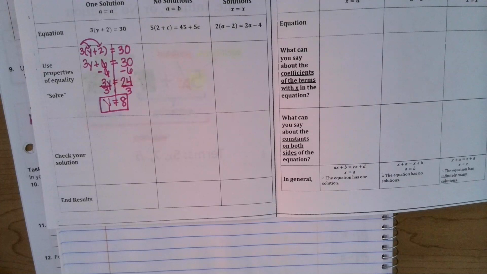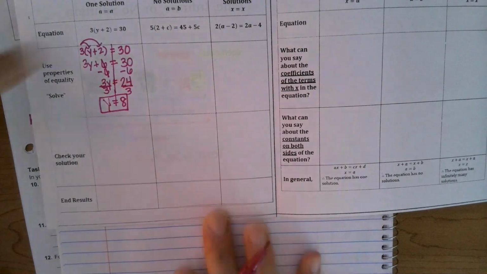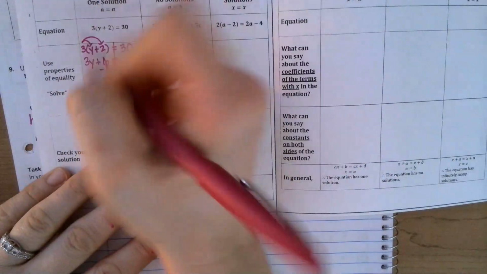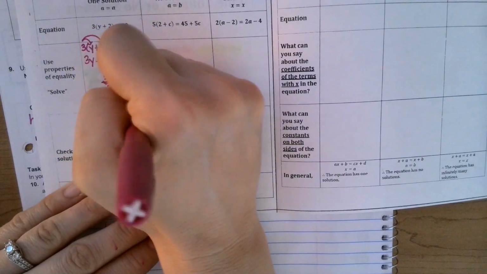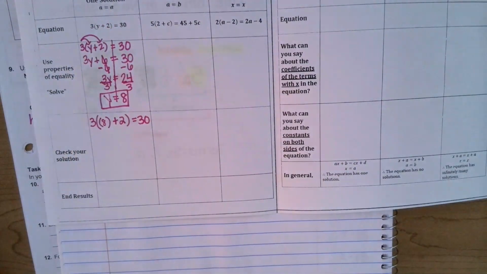And then check your solution. Remember, you're going to have to do this on your CYU today and on your quiz. So we just want to go back to that original equation, and then instead of y, we're going to put 8 in parentheses. So I'll still put the 3 parentheses, and then where I see the y, I want to put another set of parentheses, 8. So you're going to have double parentheses there, plus 2 parentheses equals 30. I wrote everything the same, I just put parentheses 8 instead of y.